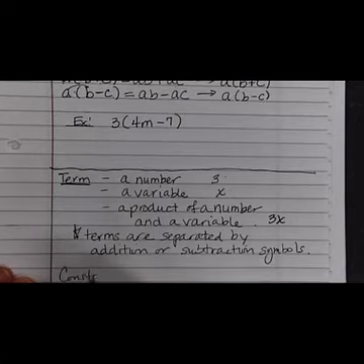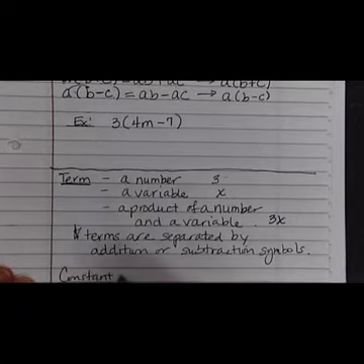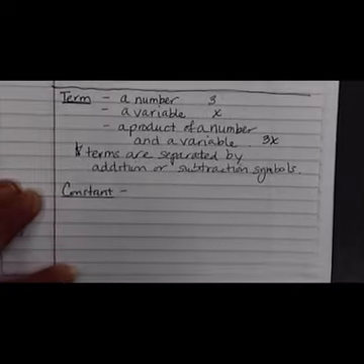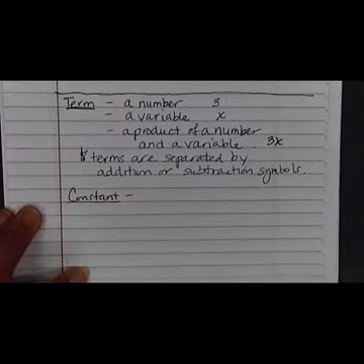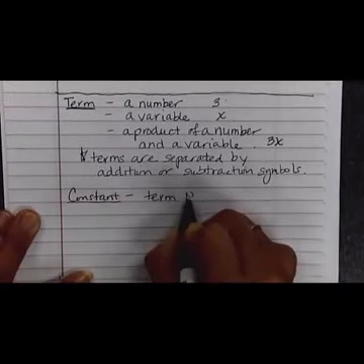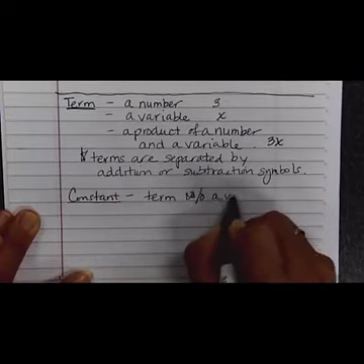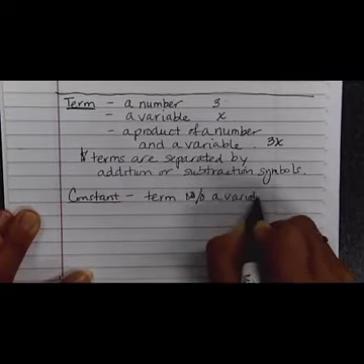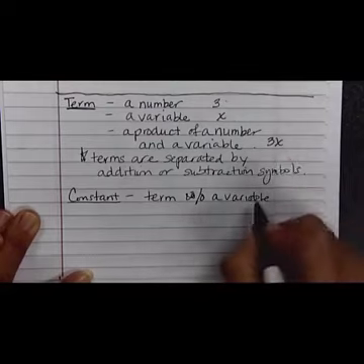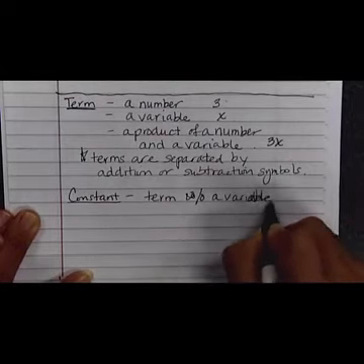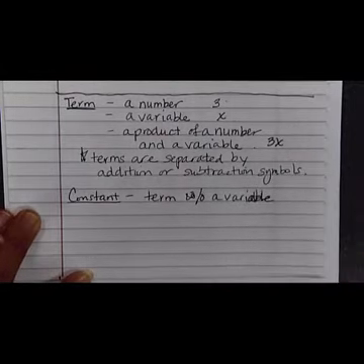Let me give you another word: constant. What does that mean? What is a constant? It is a term without a variable. So if these are all your terms, which one is a constant? 3, that's a constant, because that's the one without a variable.